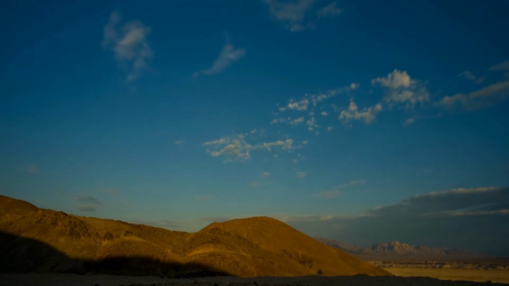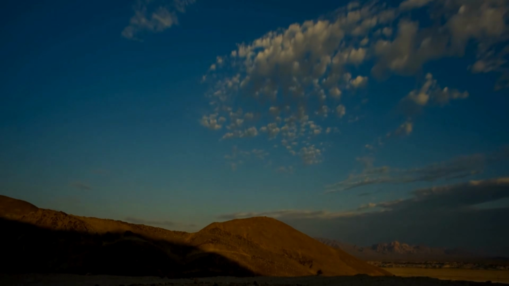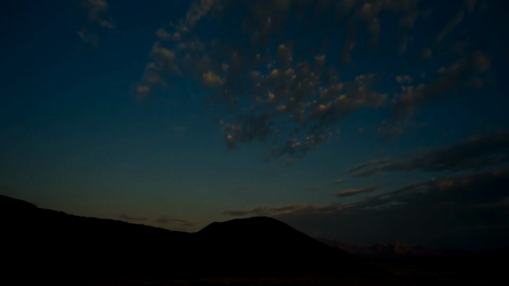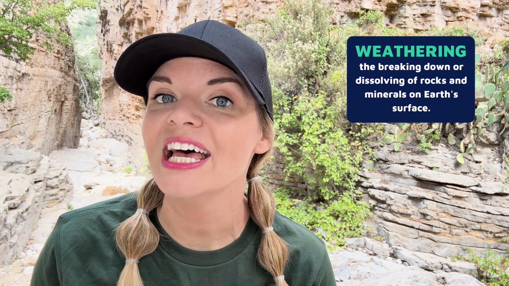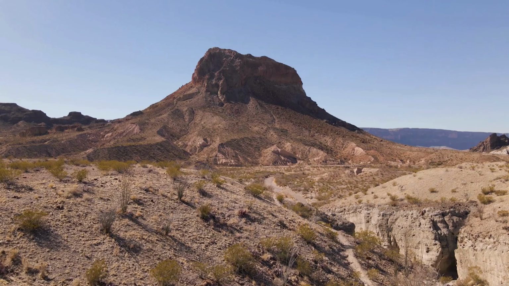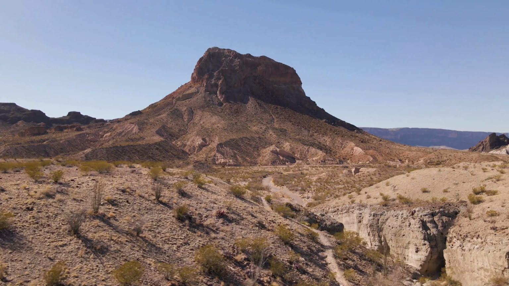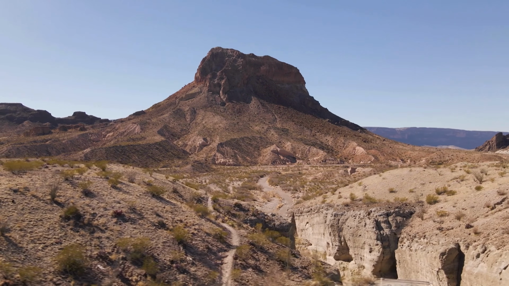Typically lacking cloud cover, deserts have dramatic temperature shifts from day to night and high winds. These environmental conditions shape the landscape through a process called weathering. Weathering is the process of breaking down rocks and minerals at the Earth's surface. In desert climates, this happens at a much slower rate because of the lack of water.